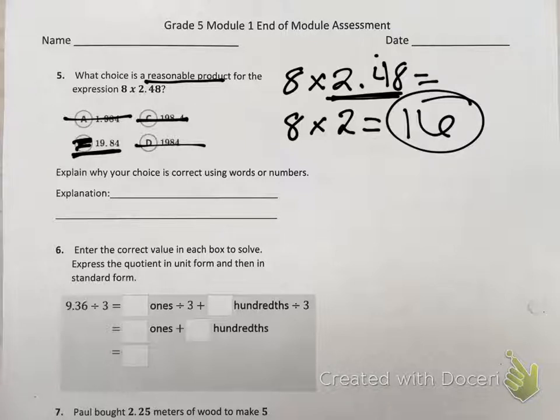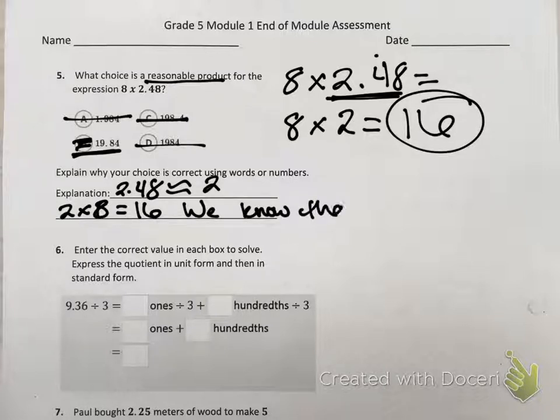Well, we know that 2 and 48 hundredths is equivalent or estimated. If we round it, it can be 2. So 2 times 8 equals 16. So it's close to 16. So we could say we know that 8 times 2 equals 16.